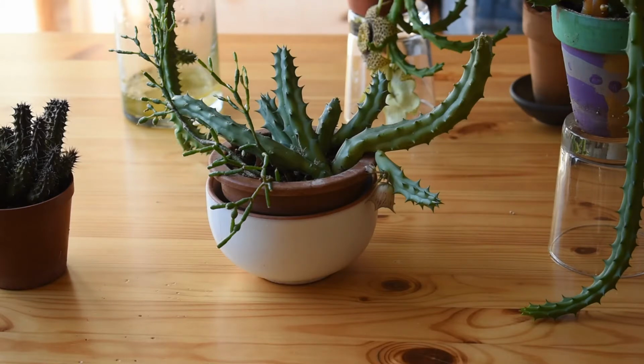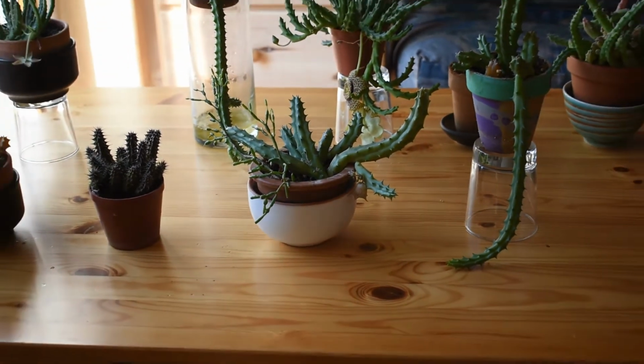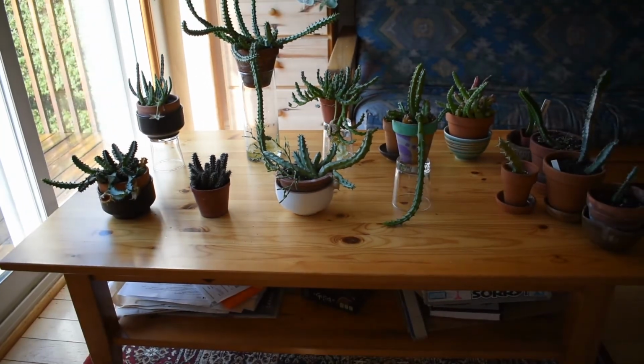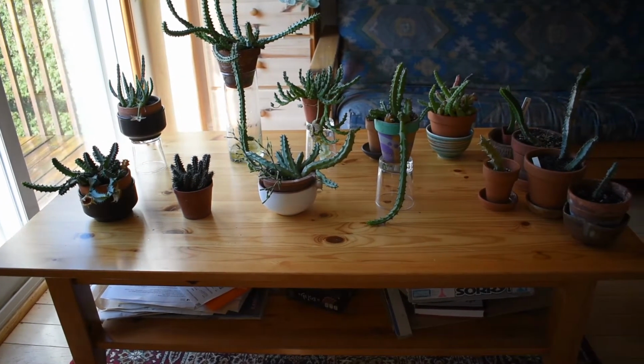Huernia keniensis is a member of a group of plants that are called Stapeliads, and they are all succulents, and they are all pollinated by flies. And here is my collection of Stapeliads. I have quite a lot of them, and many of them are in bloom right now, and some of them I have already showed you on a video before, but let's go back to Huernia keniensis.